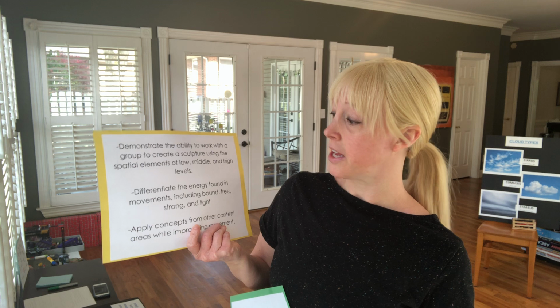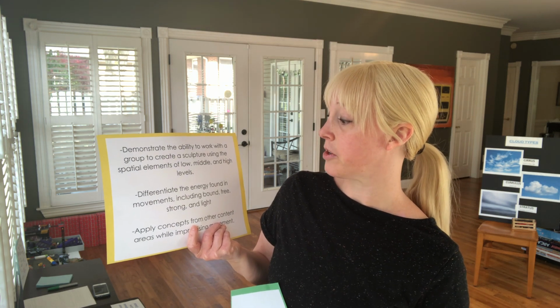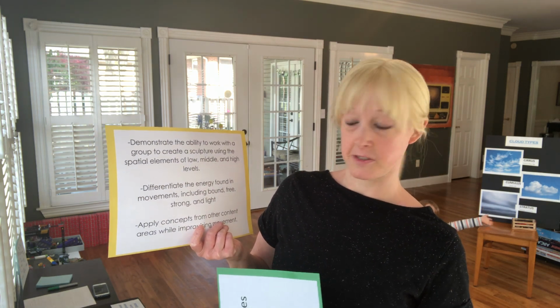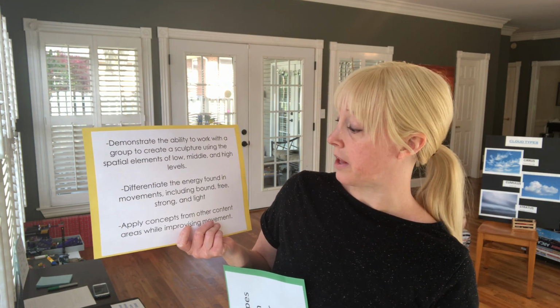The second one is differentiate the energy found in movements, including bound, free, strong, and light. And the third one, this is the one I always use when I need a crossover standard, is apply concepts from other content areas while improvising movement. That's basically what we do.